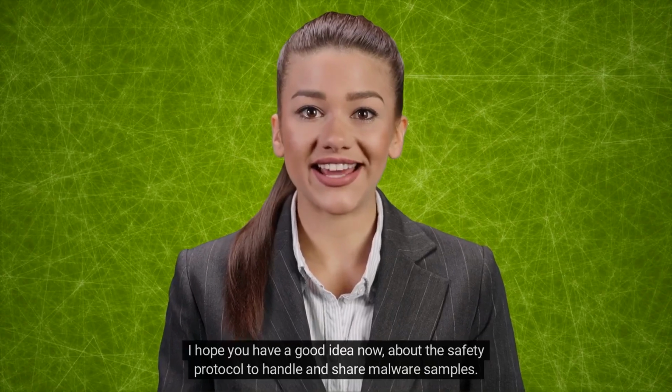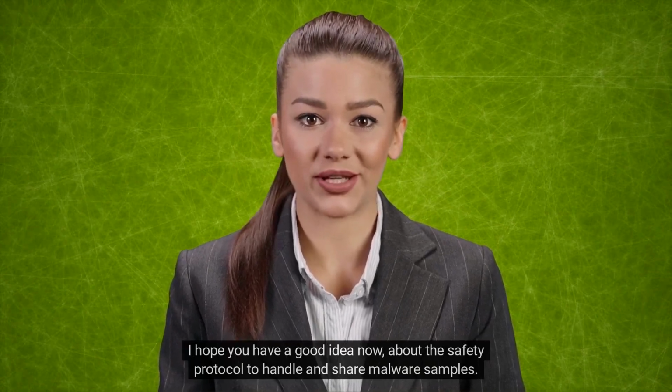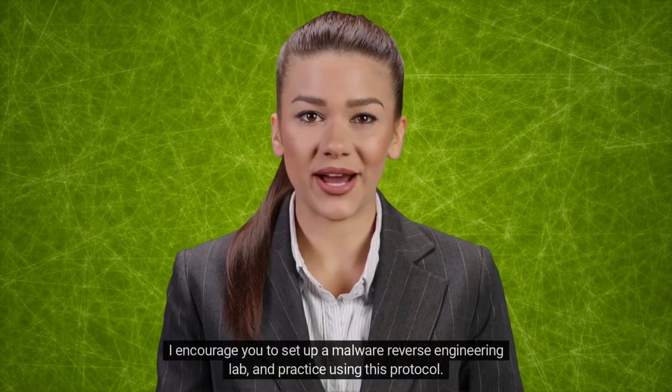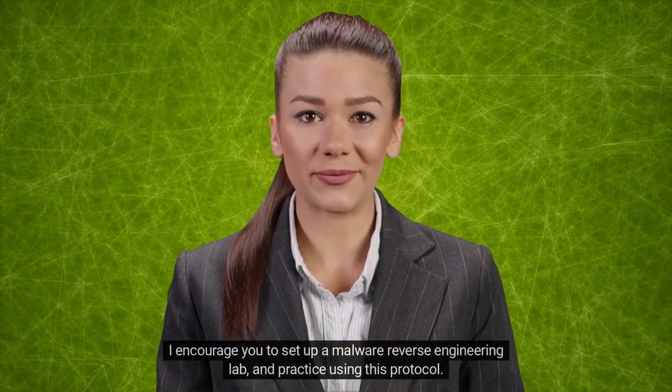I hope you have a good idea now about the safety protocol to handle and share malware samples. I encourage you to set up a malware reverse engineering lab and practice using this protocol. Good luck!